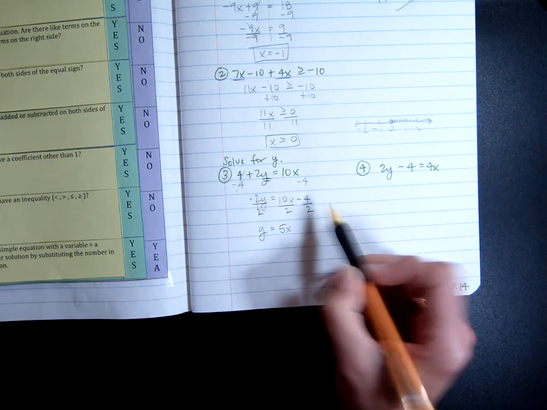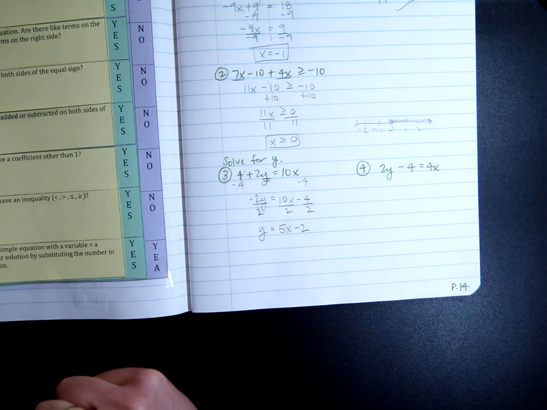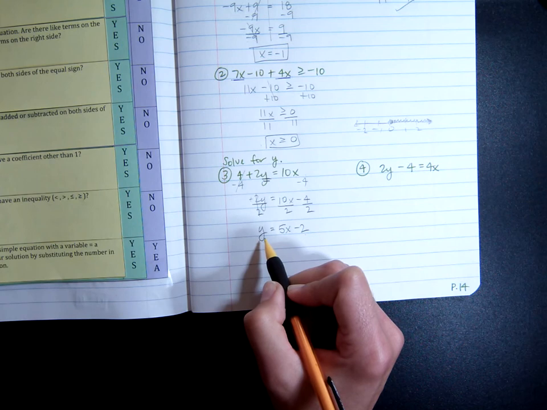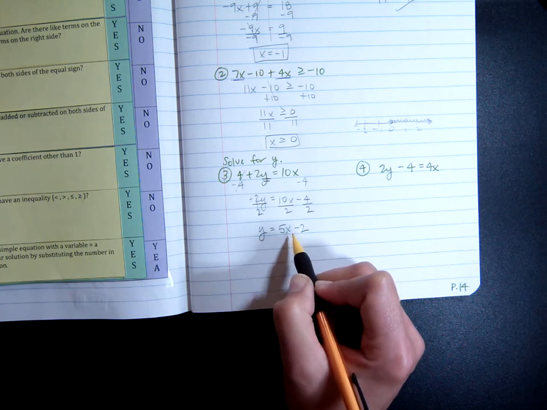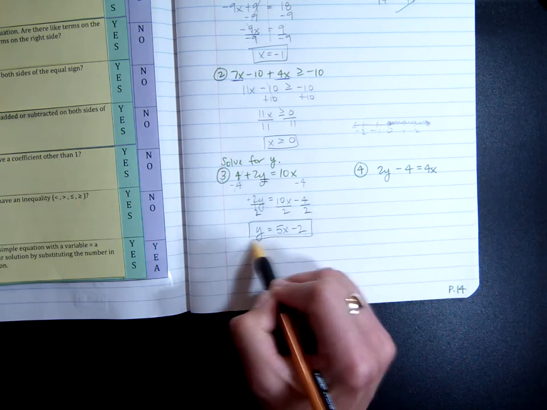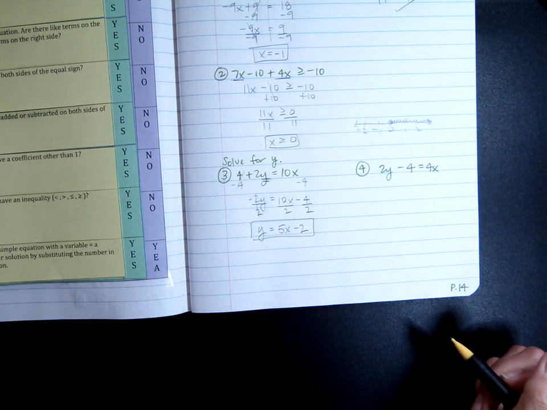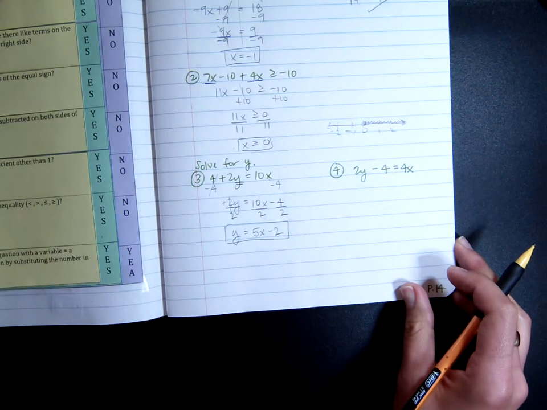And negative 4 divided by 2 is negative 2. Now I've gotten the y by itself on the left side, which is what I wanted. My answer has an x in it, but that's fine, and I am done. So basically, I'm just rearranging the equation to get the y by itself, not the x. But we're using the same rules every single time.